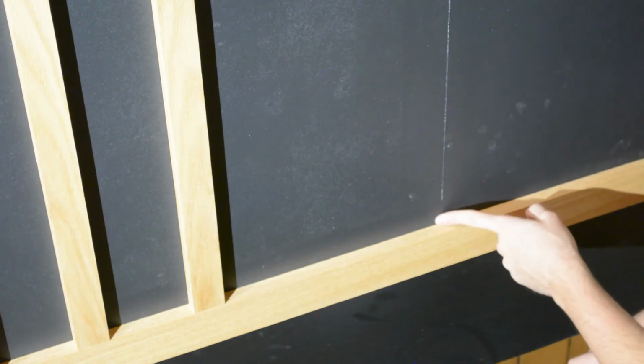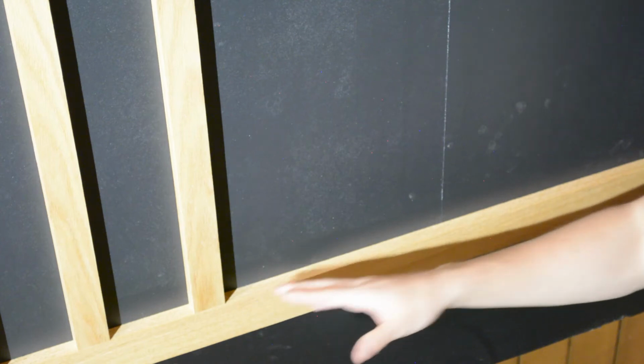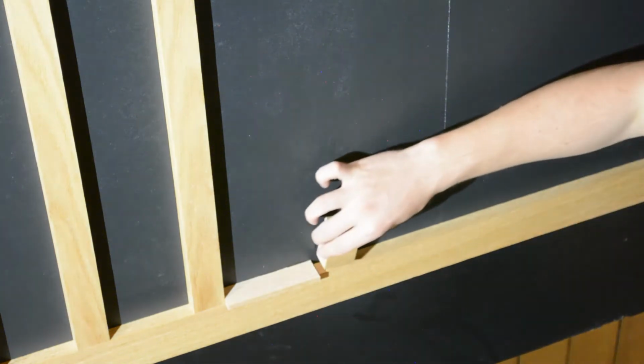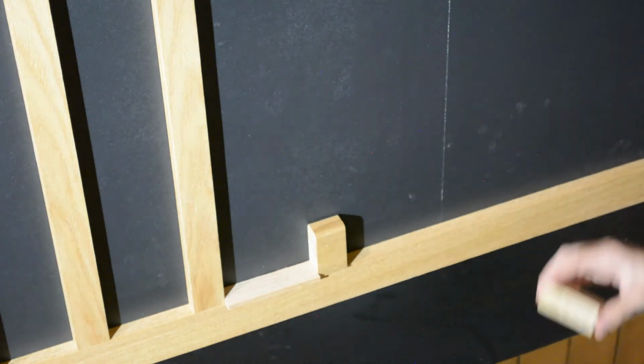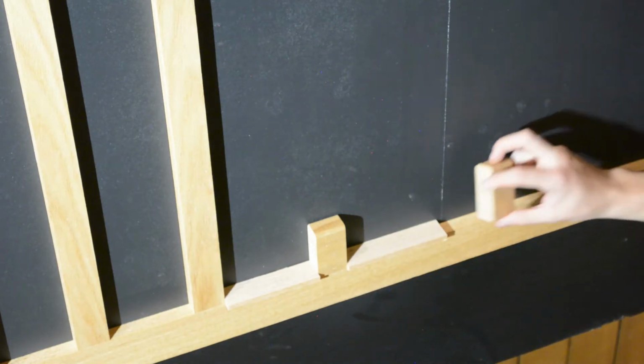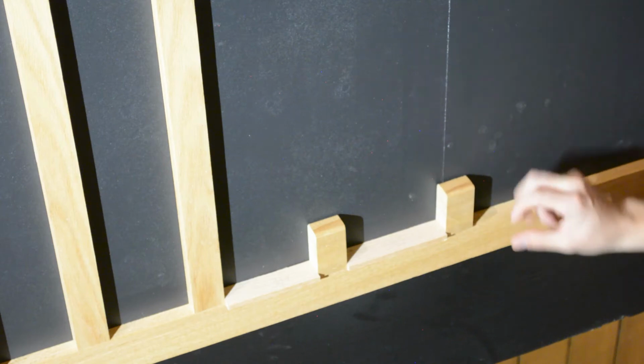Okay, so here's the last board that we just installed, and here's the seam between the MDF panels that we're trying to conceal. And just to make sure that we're on the right track and that we are going to cover this, I have laid out the spacers for each gap. So this is the next gap, this represents the next board, this represents the next gap after that, and then this represents the second board. And as you can see, it does cover the seam.